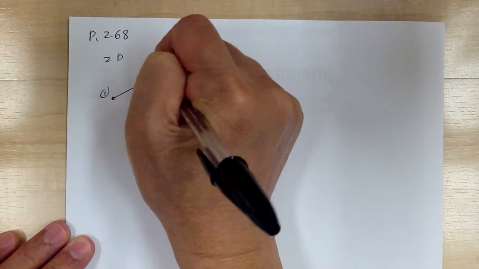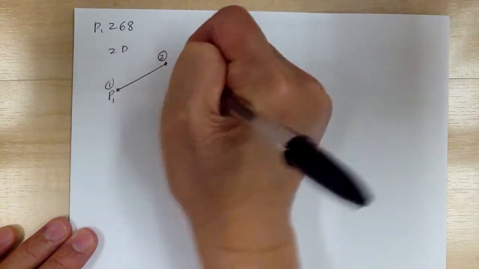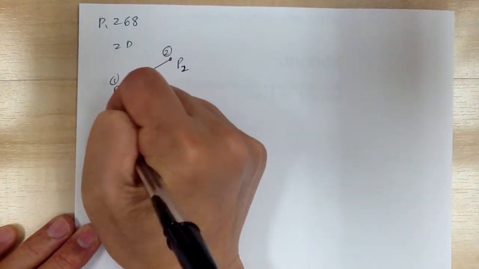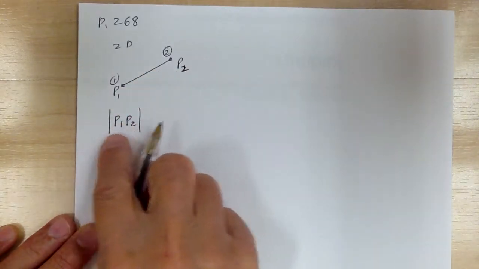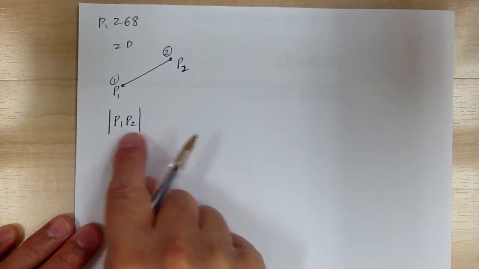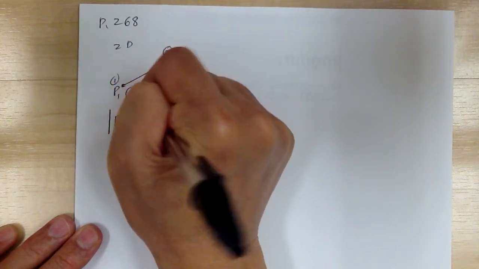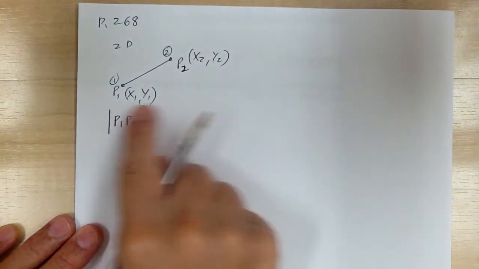You've got point 1, point 2, and so this is point 1. This is point 2. The distance between, so absolute value means distance, right? So absolute value of P1, P2 means the distance between P1 and P2. So this is X1, Y1, and this is your X2, Y2, right? So use your Pythagorean theorem.